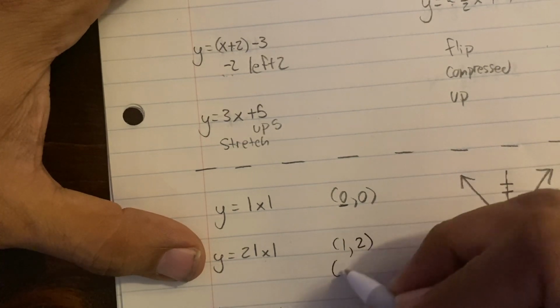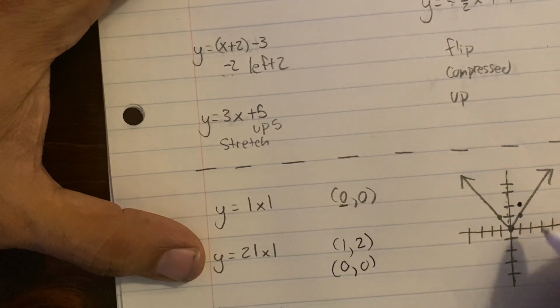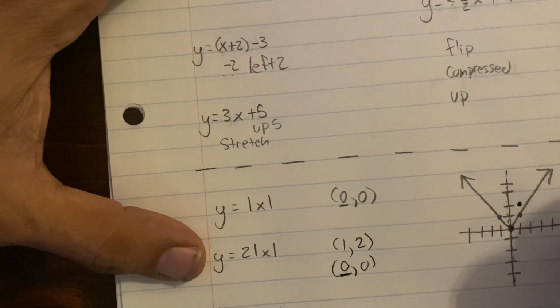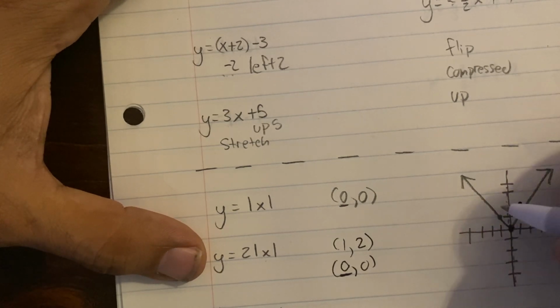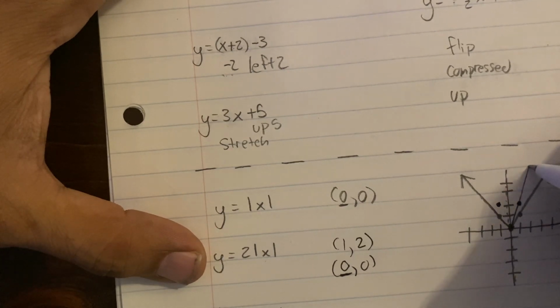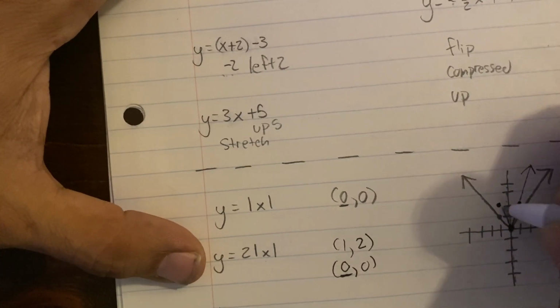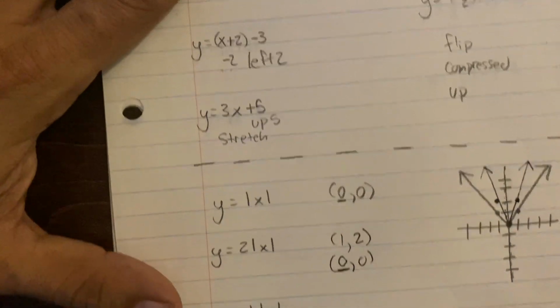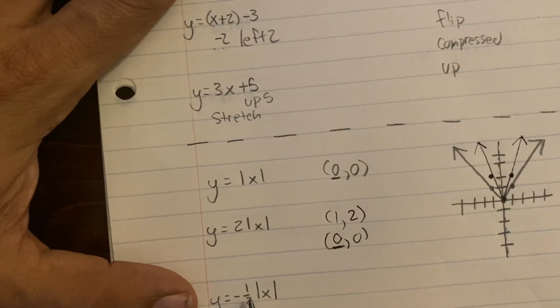0, 0 is the vertex, where it's the start point. So the axis of symmetry is 0, so the axis of symmetry is still going to be 0. So on the other side of this mirror is going to be the other point. So this is a stretch. All right, and if I do this one, it's going to be a flip and a compress. So let's look how that looks.